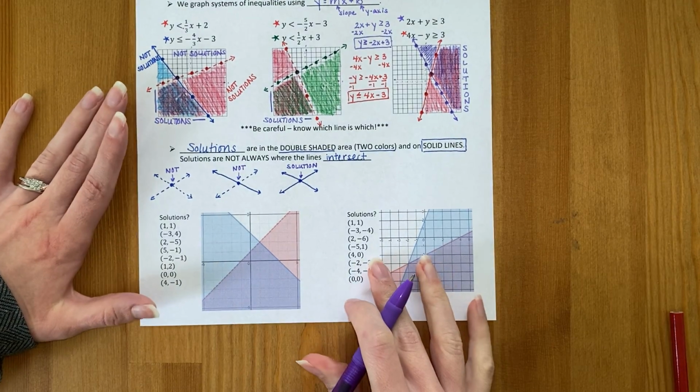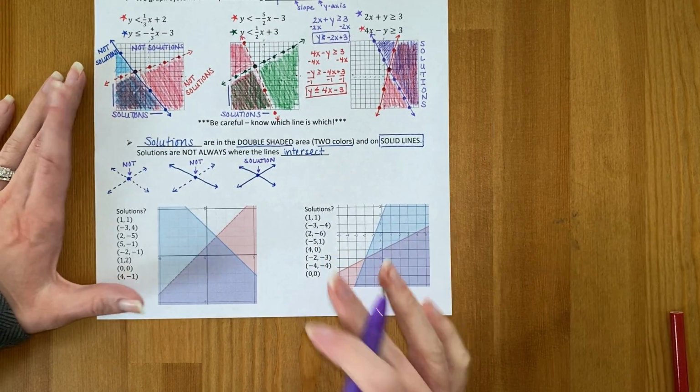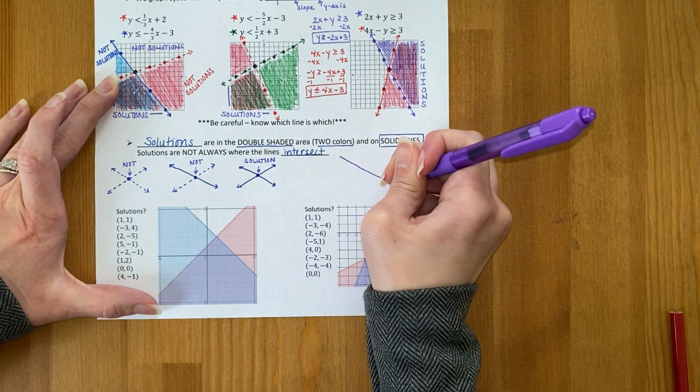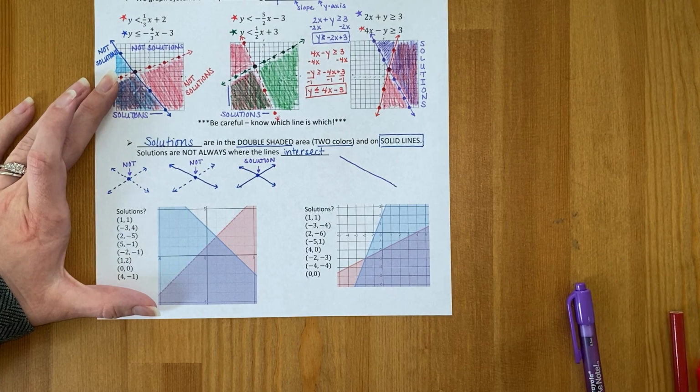It even gets a little bit more complicated when you have two different things crossing and all those shaded areas. So I'm going to make up a system here.